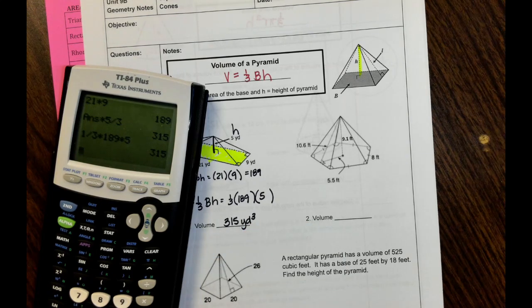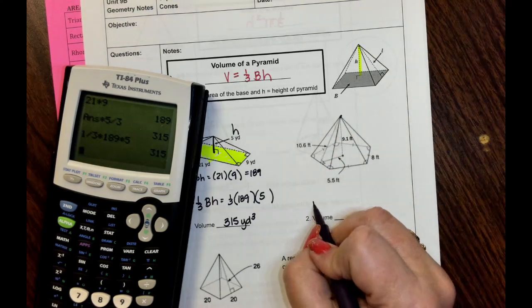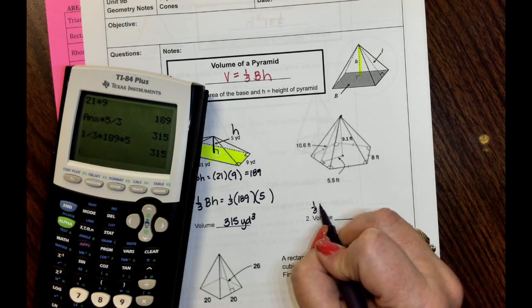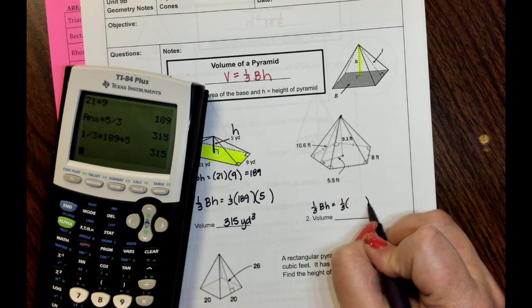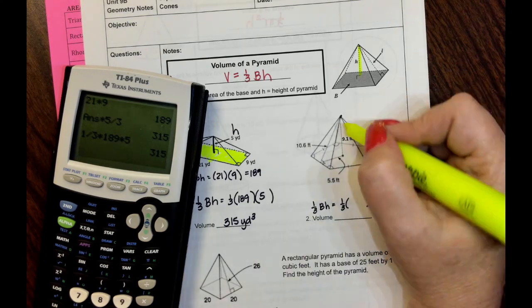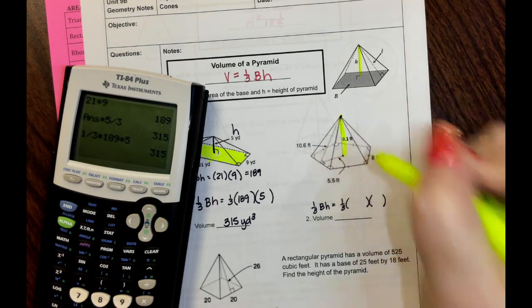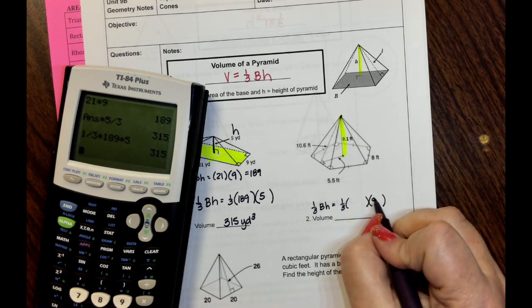Okay, this is the volume of a pyramid. We know that means 1/3 the area of the base times the height. Well, the height's easy. It's right there, 9.1. That's my height, so I can go ahead and fill that in. And then I need the area of the base. And you recognize what the base is. The base is a pentagon.